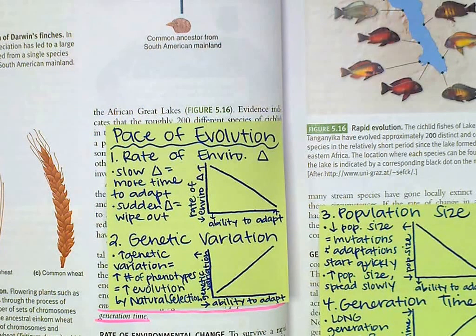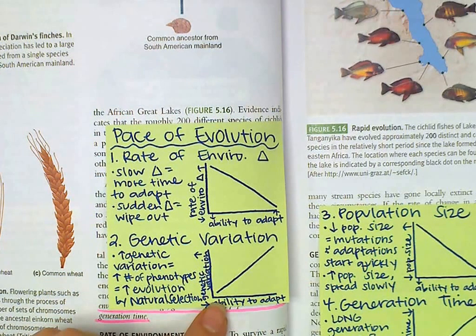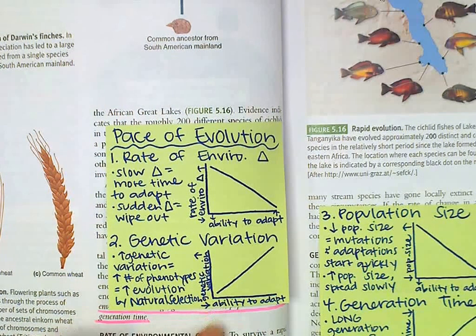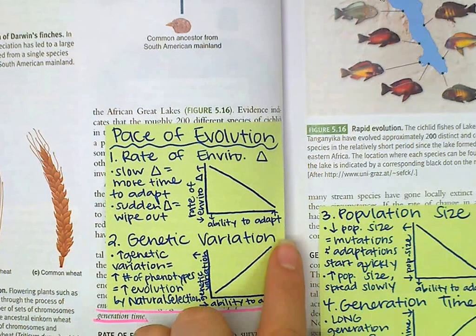It's kind of like with the bananas, like I told you guys about the other day. Because bananas are almost genetically identical, there is very low genetic diversity, so if a disease comes along, they're not going to be able to adapt because there's not enough phenotypes that might have a resistance to these different kinds of diseases. They're all the same. So lesser ability to adapt with low genetic variation, high ability to adapt with high genetic variation.